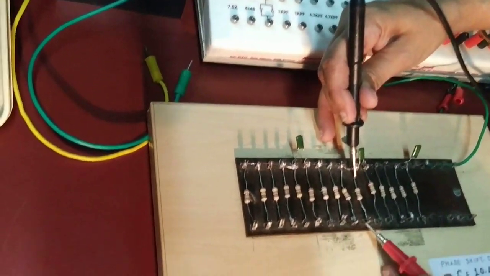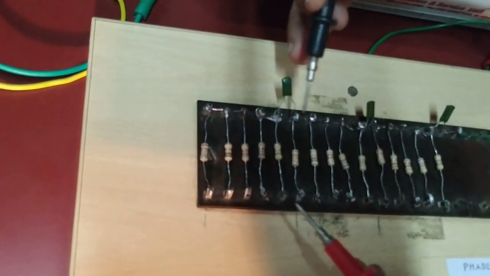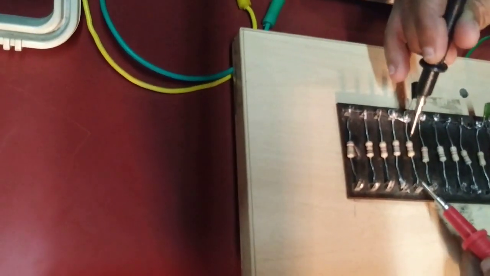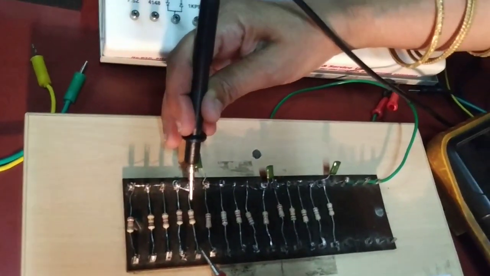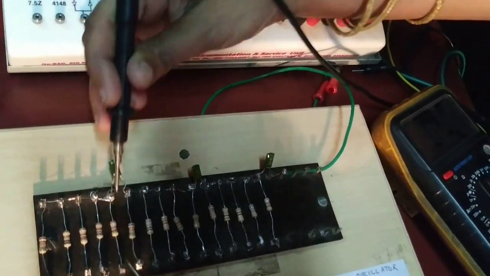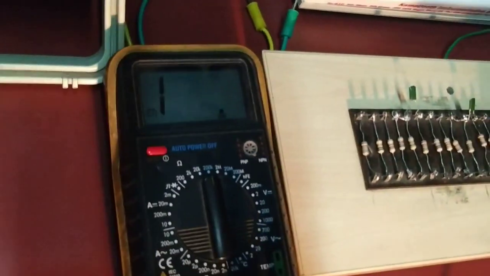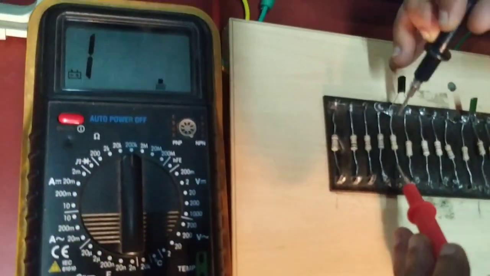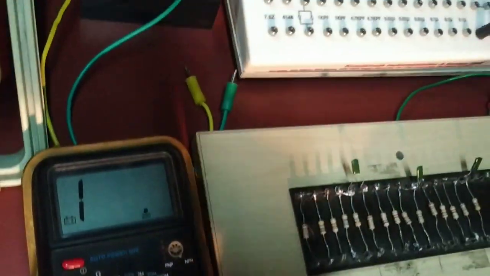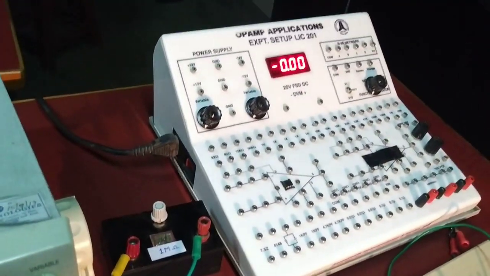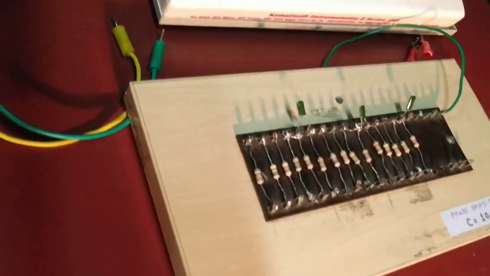The second resistance is 4.7 kilo ohms and the third one shows a value of 4.8 kilo ohms. We calculate the average of all the 3 values and enter it in the tabular column.